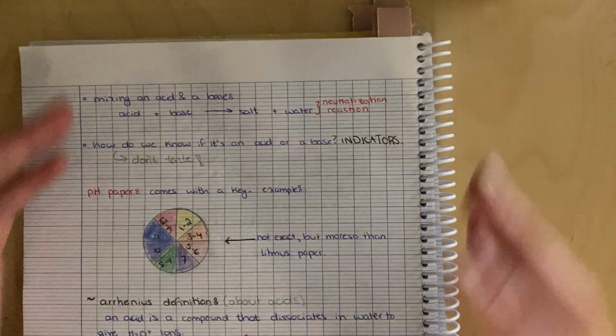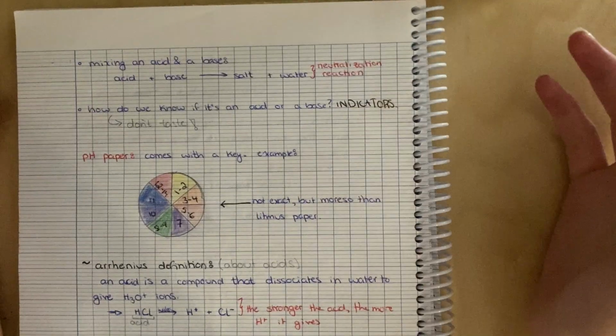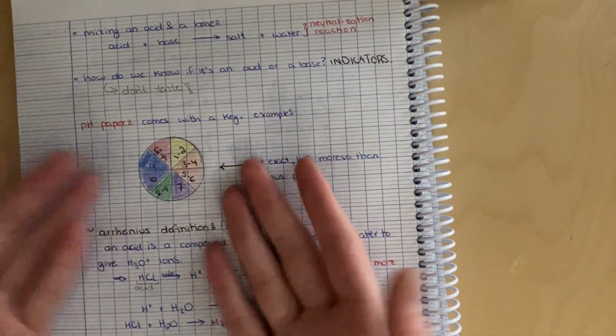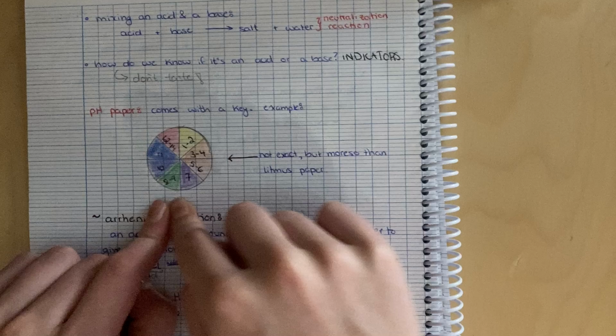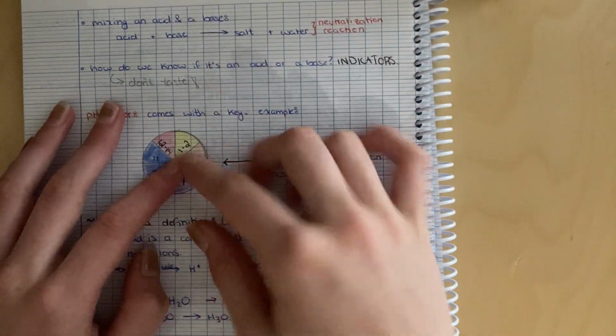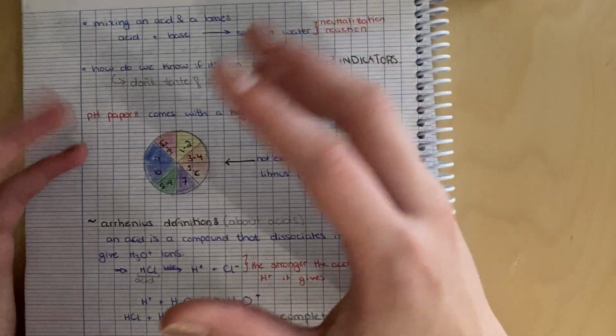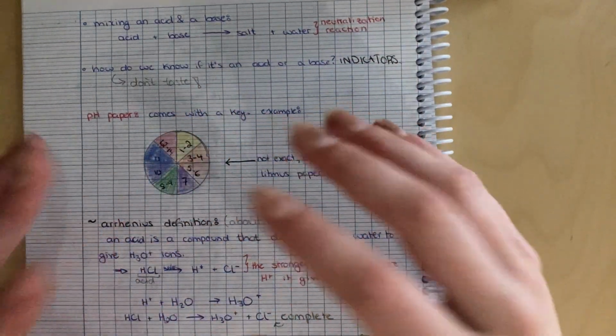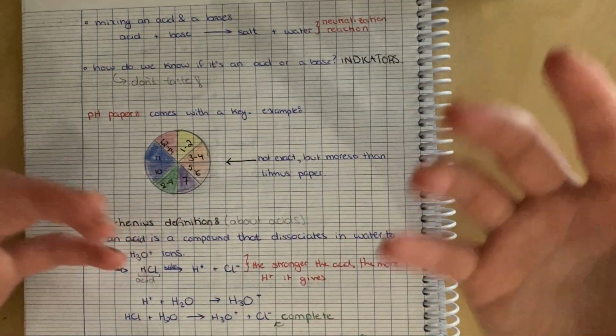So, this is an example of a pH paper. It would come with a key. So if the paper turns yellow, the pH would be around 1 or 2. It's not exact, it's not precise, but it's a way to try and test.